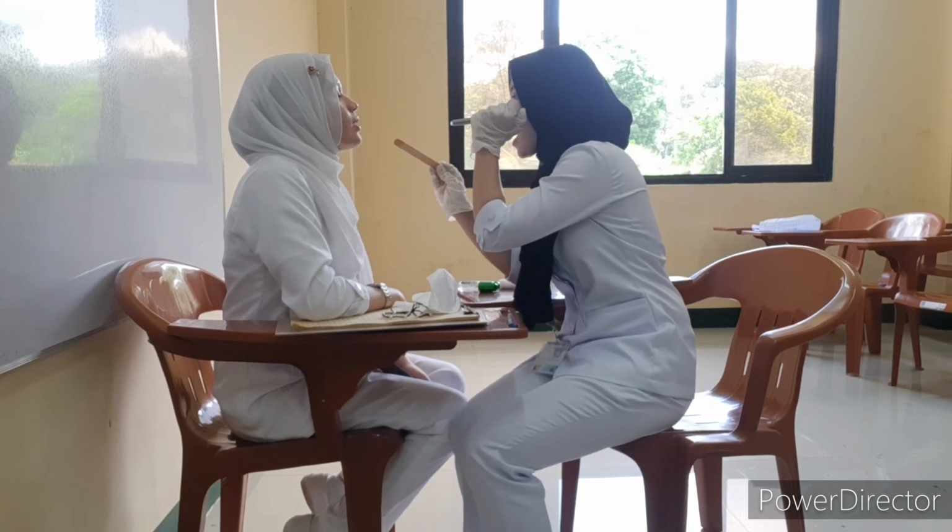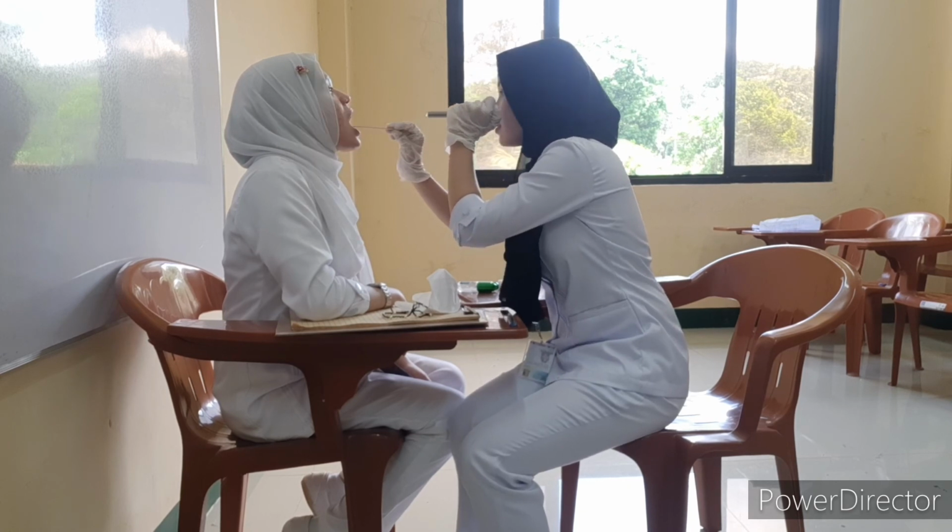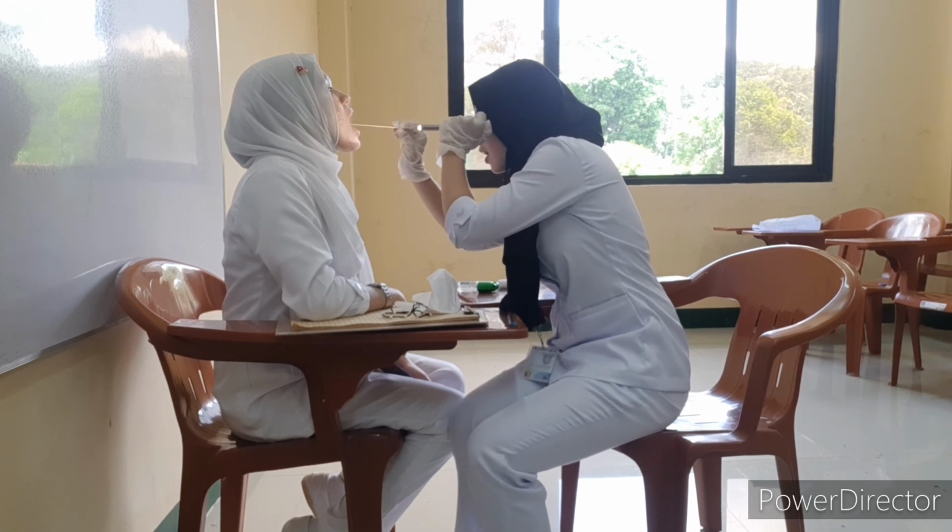So ma'am, say ah. And then inspect the tonsils for color, ulcerations, exudate, and enlargement. Tonsils that are swollen, bright red, or have exudate may have infection.